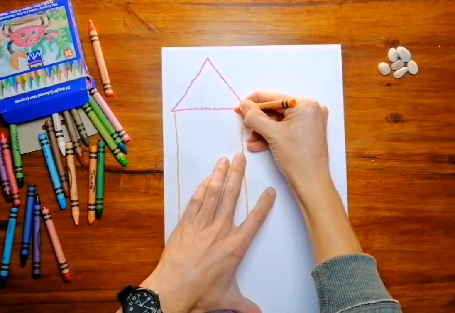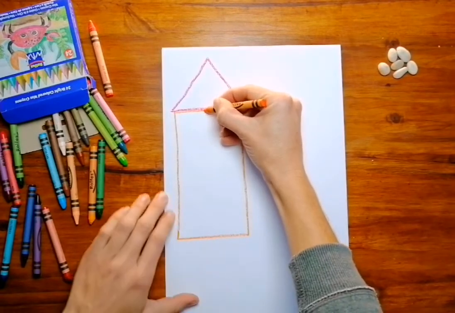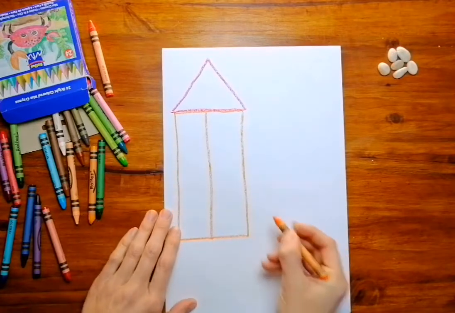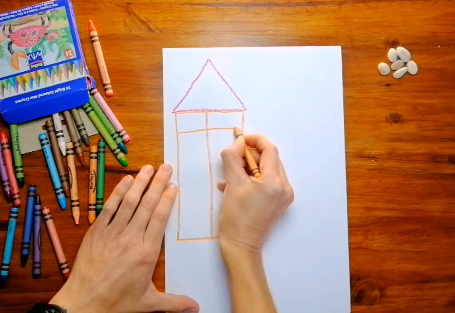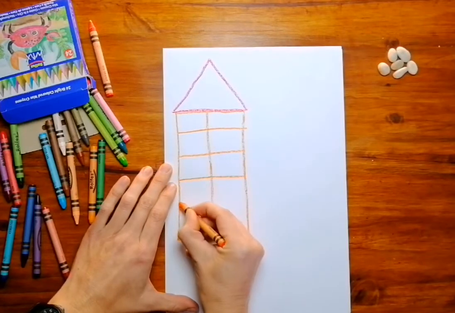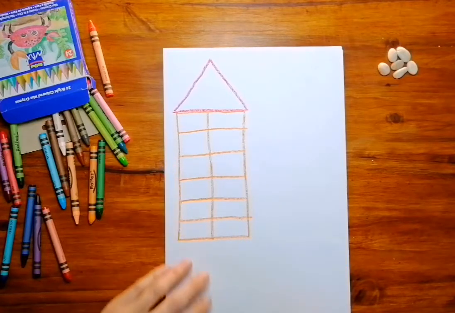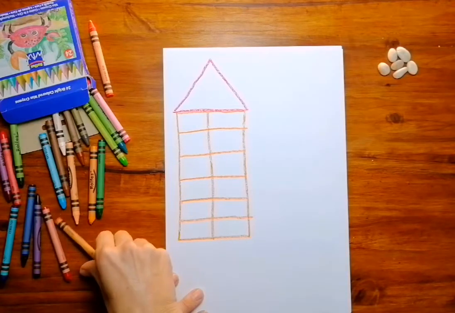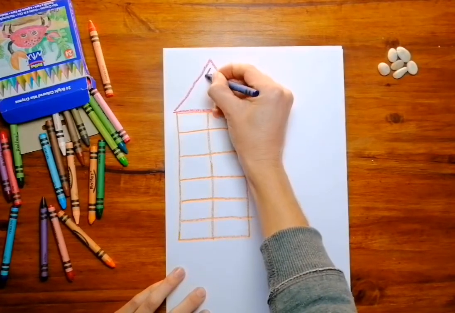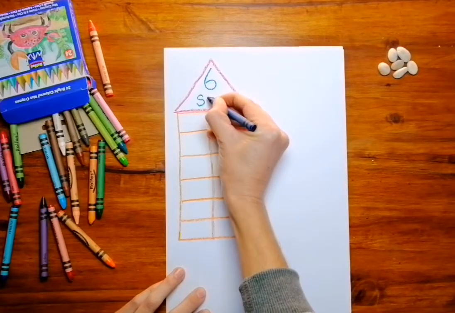A rectangle has 4 sides, but we're going to join it up with the roof. Then I'm going to draw a line down the middle to divide it in half, and then some lines across to make different levels of my house. Right. In the roof, I'm going to write the number 6 and the word 6.